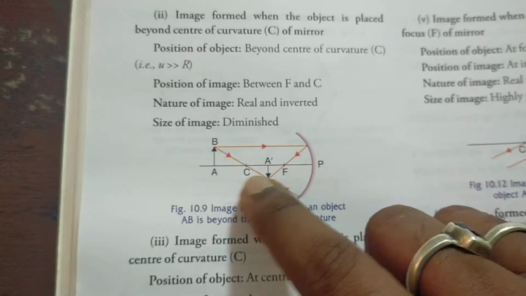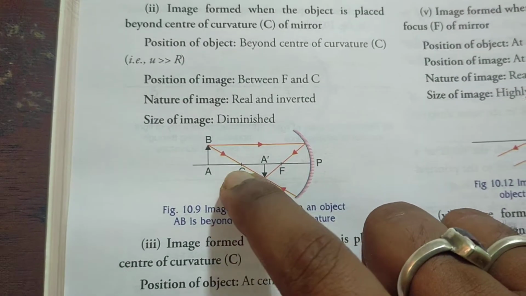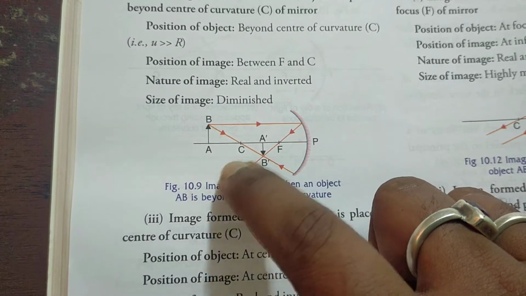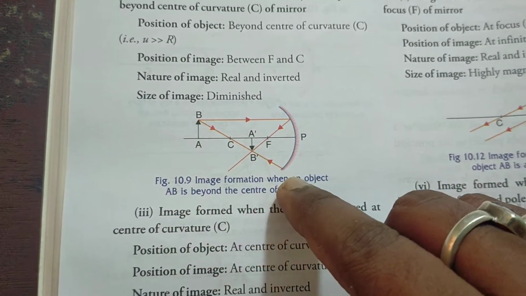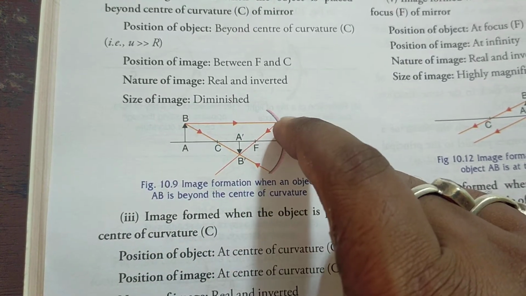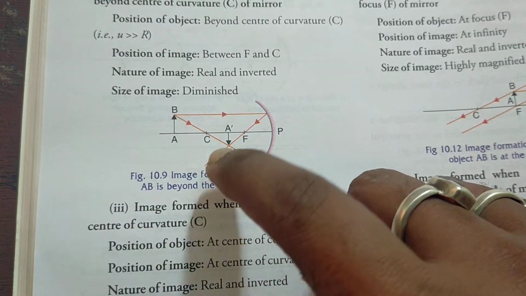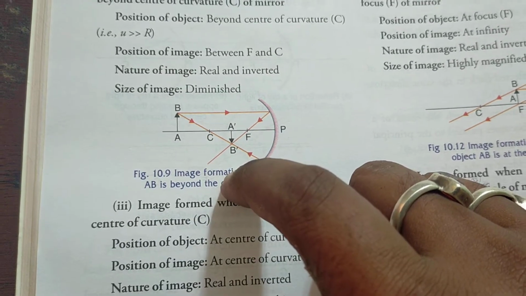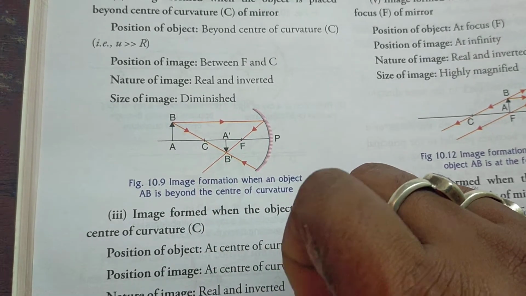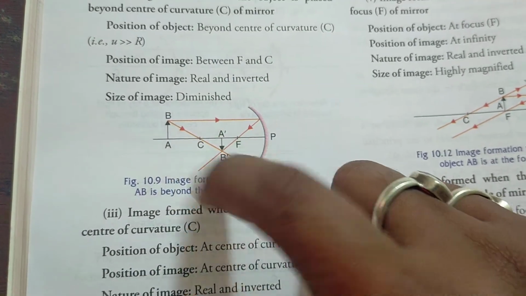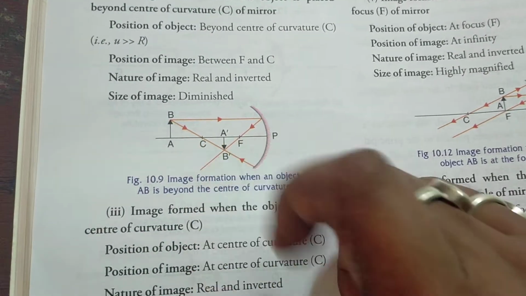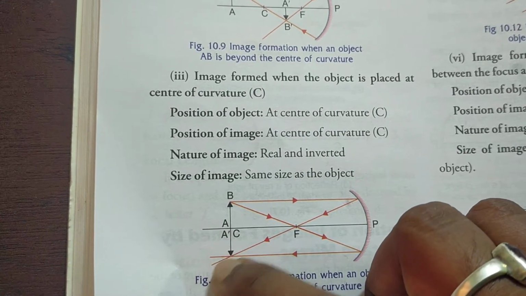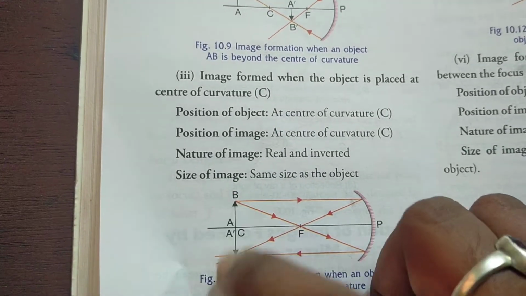Next, when the object is beyond the center of curvature, from the tip of the object one line will go parallel and pass through focus, and the second line will pass through center of curvature. These two lines, the one passing through focus and the one passing through center of curvature, intersect at a fixed point, that is A dash and B dash. So A dash and B dash are the images, right? What is the nature of the image? The image is formed between F and C, between focus and center of curvature, and it is real, inverted and diminished, right? Similarly, when an object is placed at center of curvature, the image is also formed at center of curvature, that means the same size as the object.